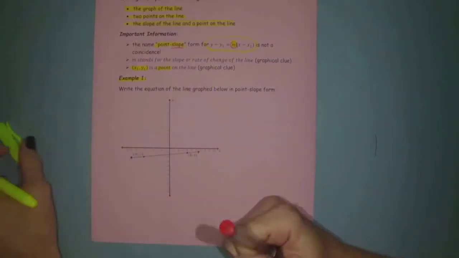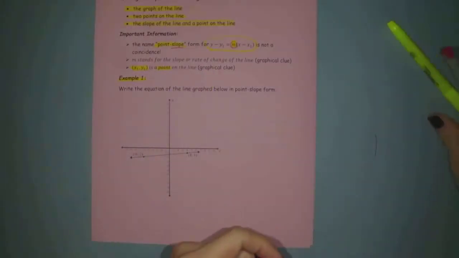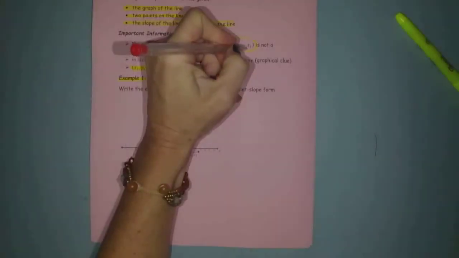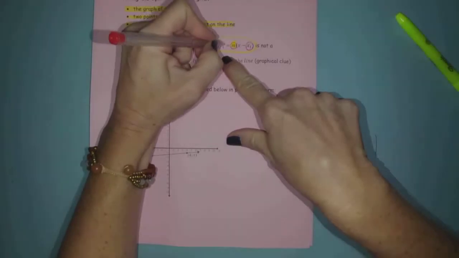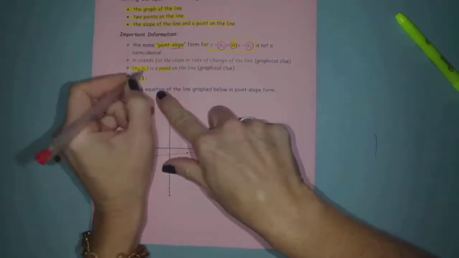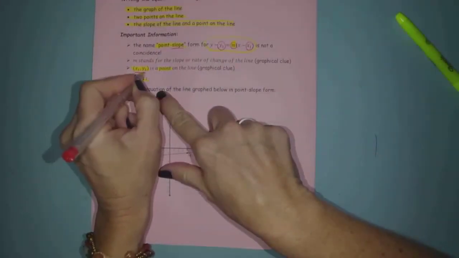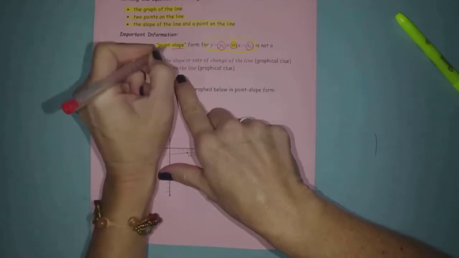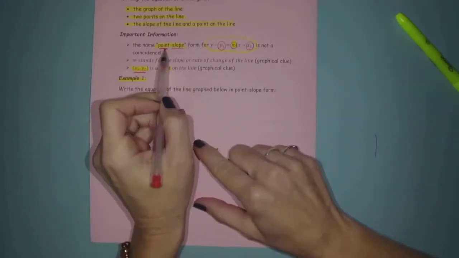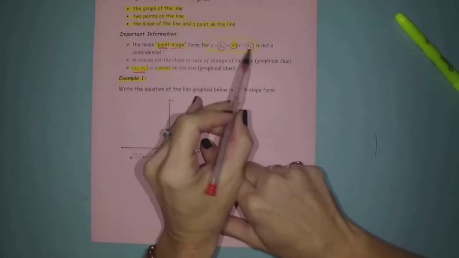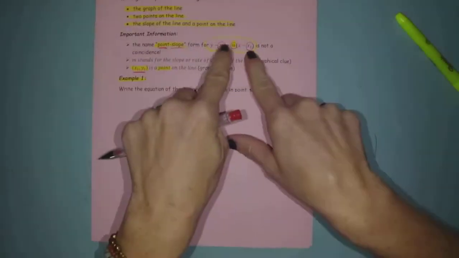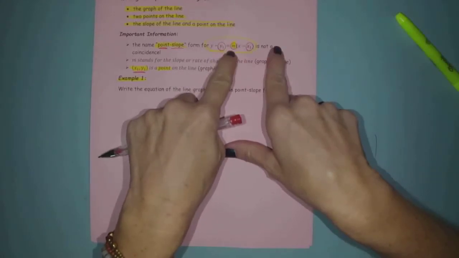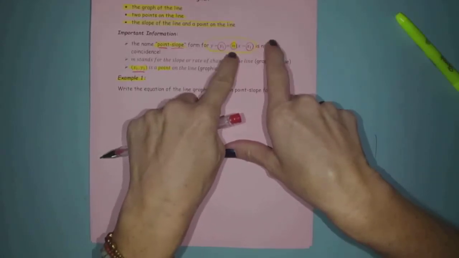This is going to become another graphical clue. So when you see x sub 1 back here and y sub 1 right here, that goes with the point on the line. And so that's why it's called point-slope form, because visually, when a graph is in this form, you can see a point and a slope. So point slope, point slope, point slope.